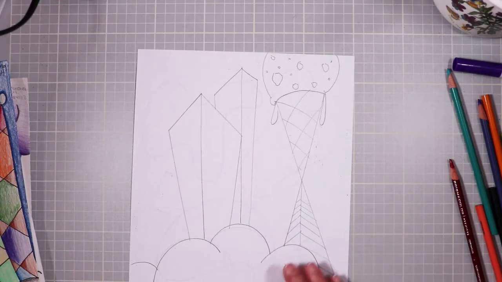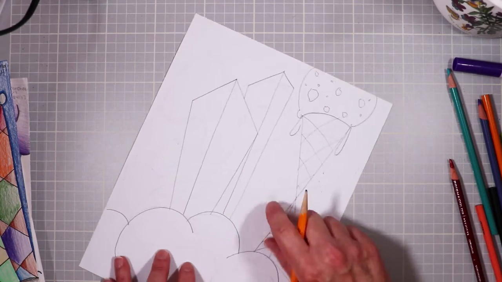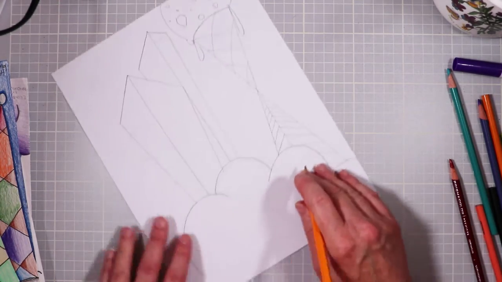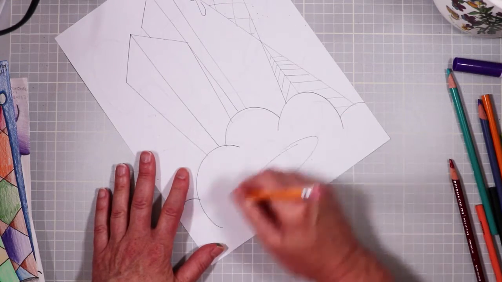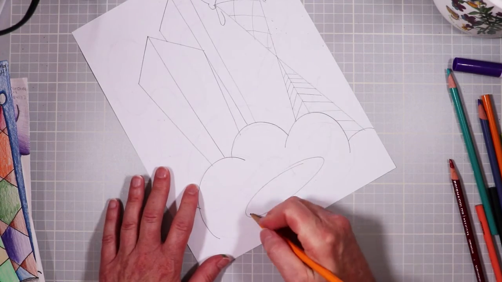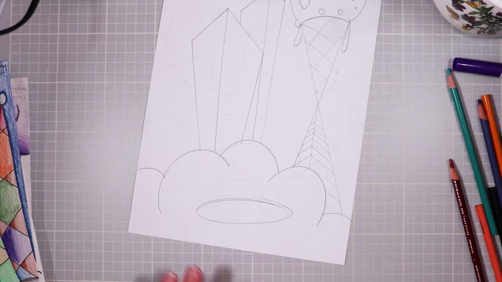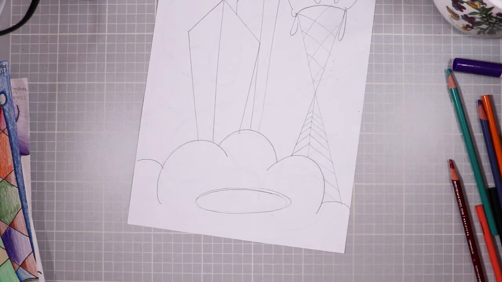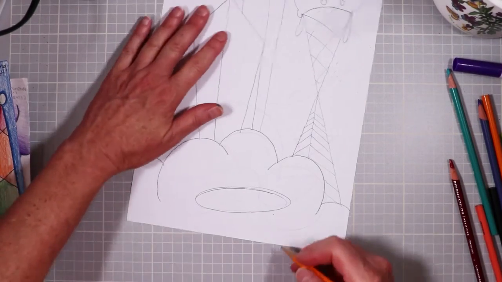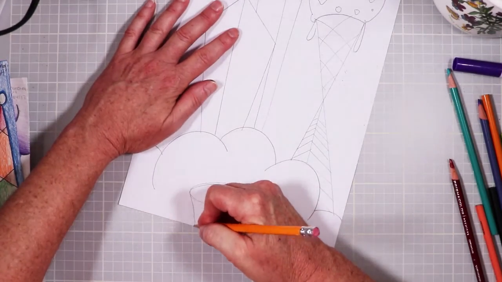It could be one building, it could be two. Since I've got this little extra bit of space, oh, you know what? I'm going to do something right here. Now, today, in this drawing, this is the first time I've used my oval. But you know I love using ovals. I did use circles before, and now I'm using ovals. And this could be the top of a building.